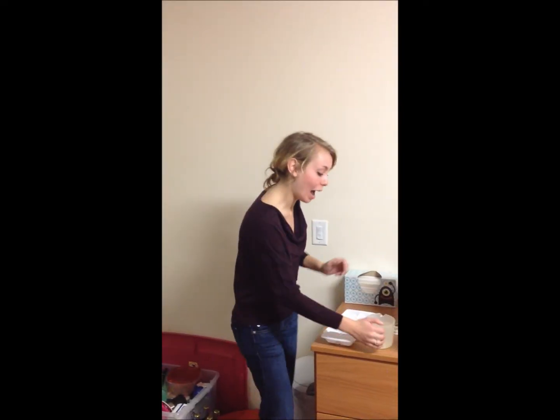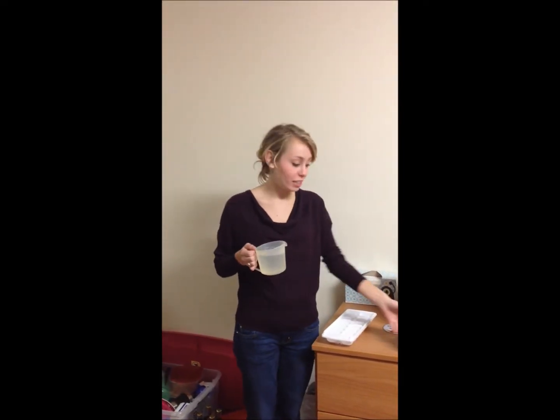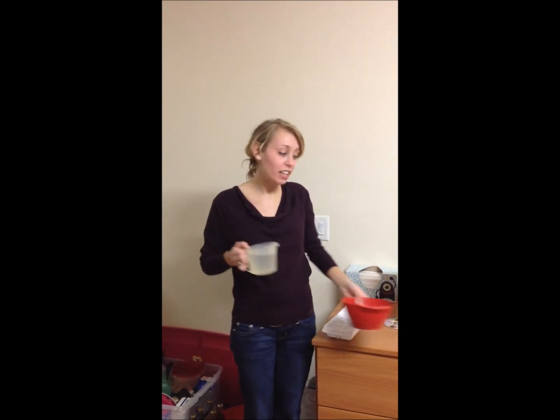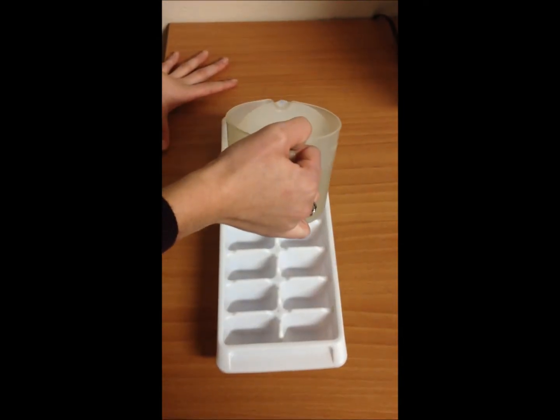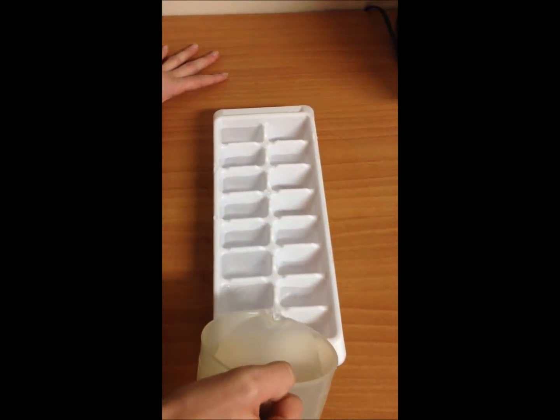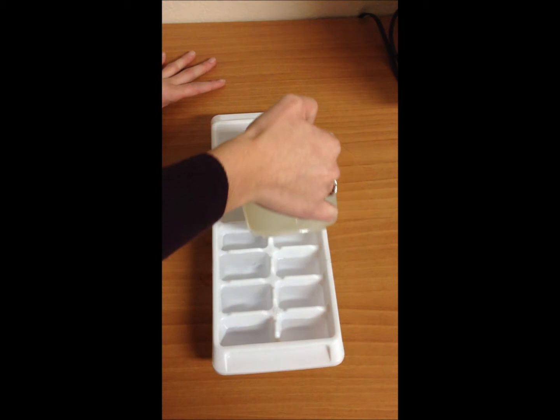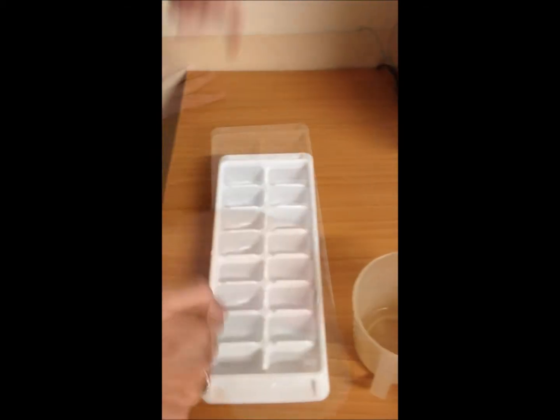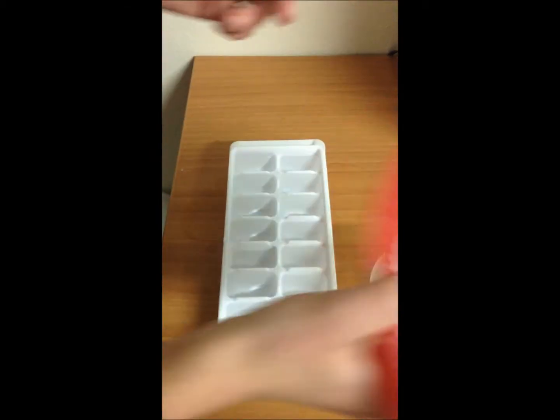We're going to talk about how water changes into solids and what makes it. So here I am pouring the water into the ice tray. We're going to see if this water can turn into ice when we put it into the freezer.